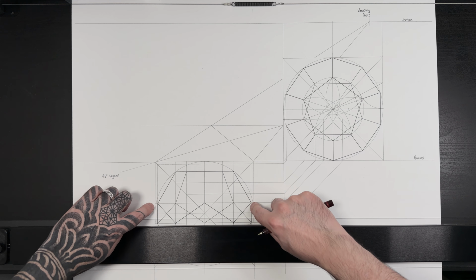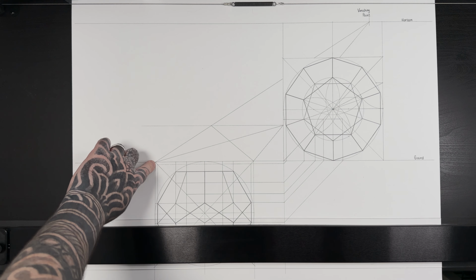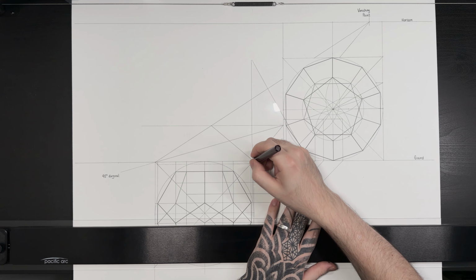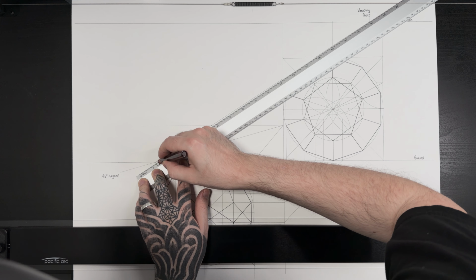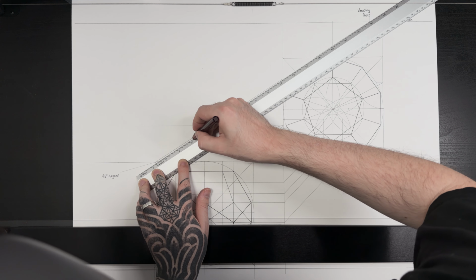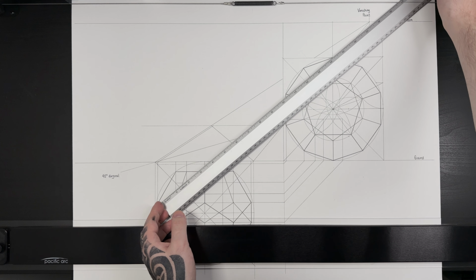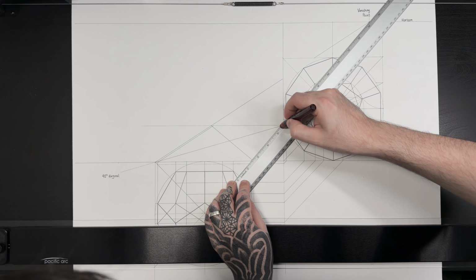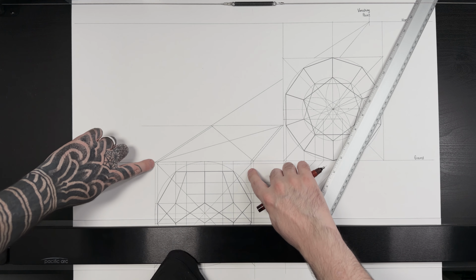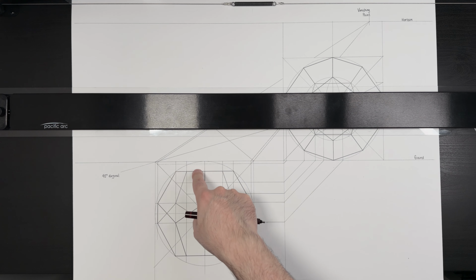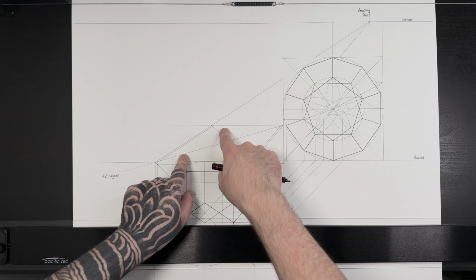So first I'm gonna start with the sides. So I'm gonna take these two lines. I'm gonna make sure they reach the ground line. And then I will connect them to my vanishing point. So there we have the sides. Now I'm gonna try to find this top and bottom line right here on the floor.